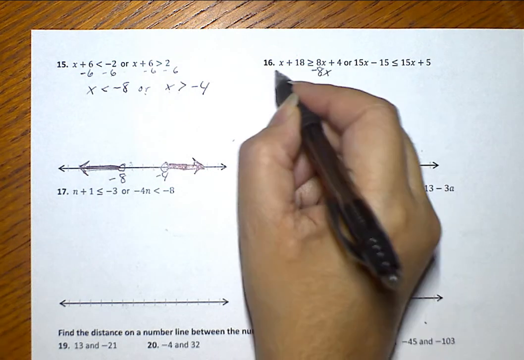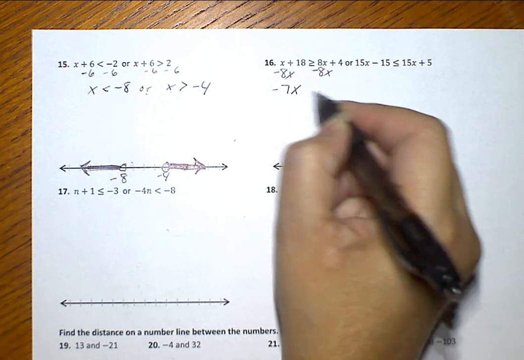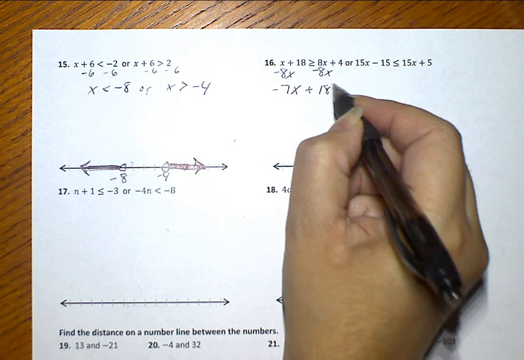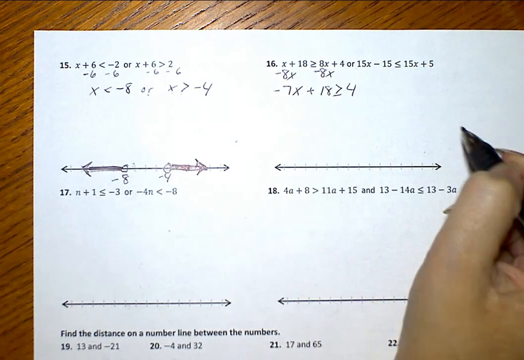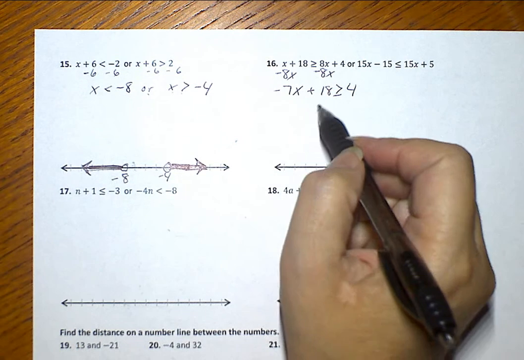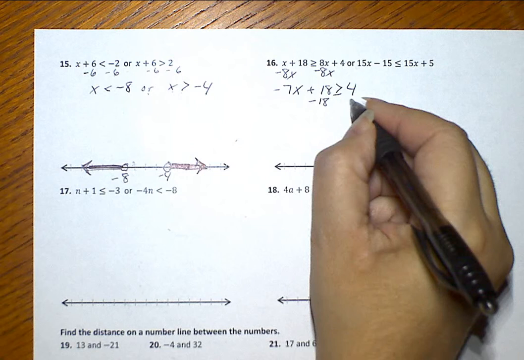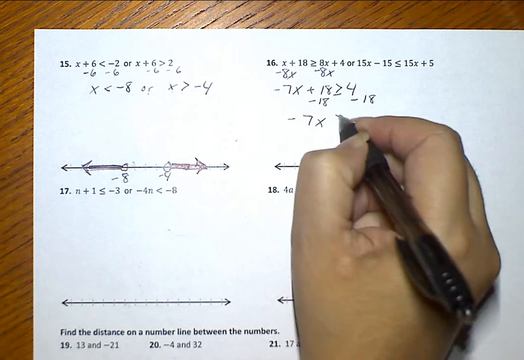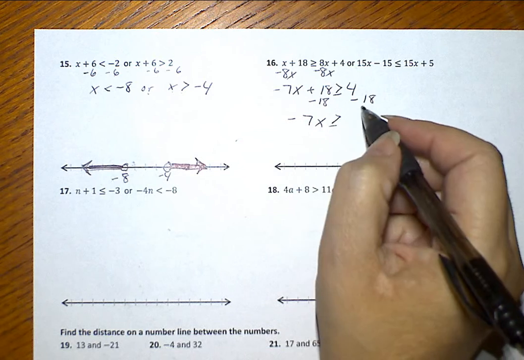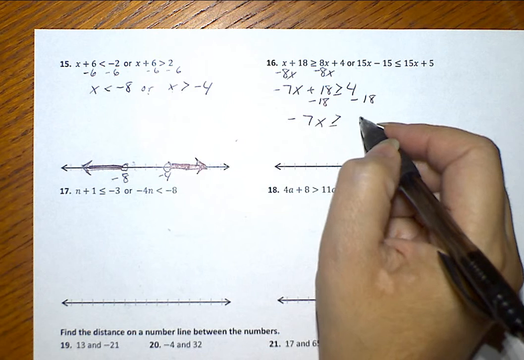So I'm going to have a negative 7x plus 18 is greater than or equal to 4. Then I'm going to subtract 18. So negative 7x is greater than or equal to your 4 minus 18, which is a negative 14.